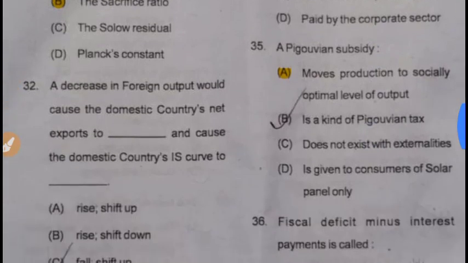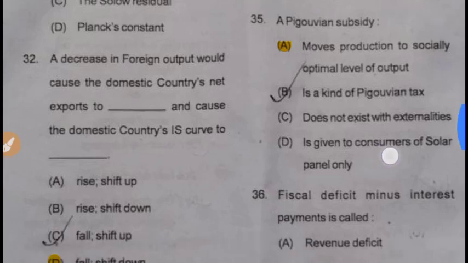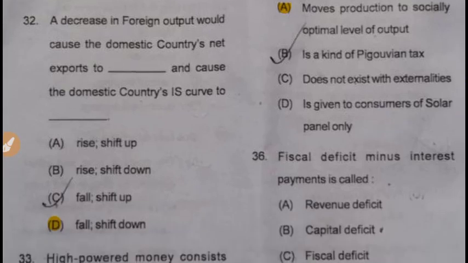Next question: a decrease in foreign output would cause domestic net exports to fall and cause the domestic IS curve to shift down. So exports fall, and this causes the domestic IS curve to shift down. It is all about aggregate demand and aggregate supply curves, taken from IS-LM. So foreign output causes the domestic country's net exports to fall, which causes the domestic country's IS curve to shift down.